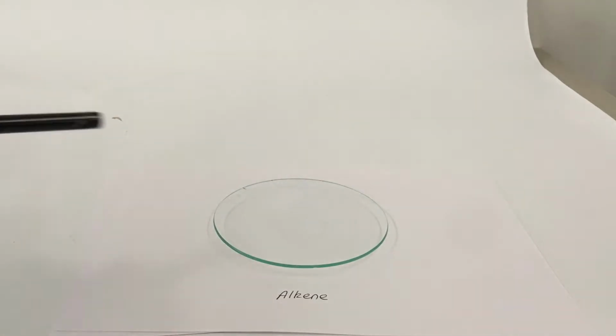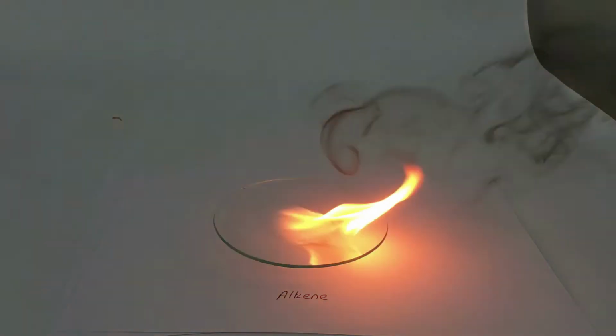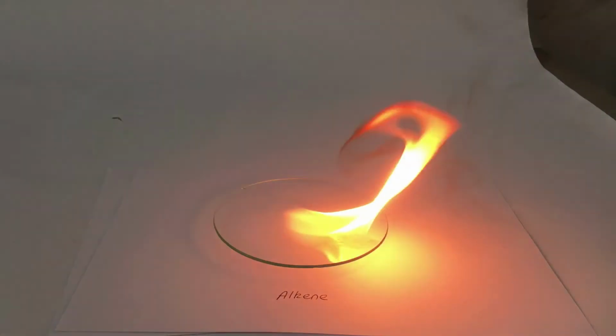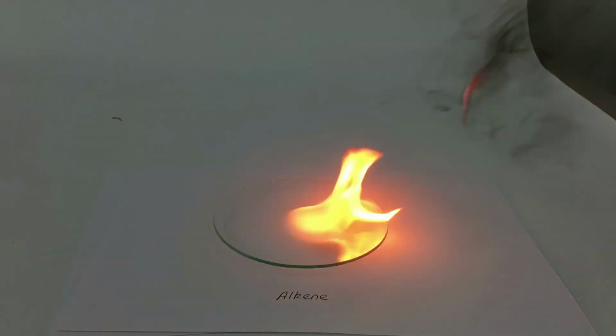Okay, and here we have the alkene. So not unlike the alkane. Still a lot of that dark smoke coming off it.